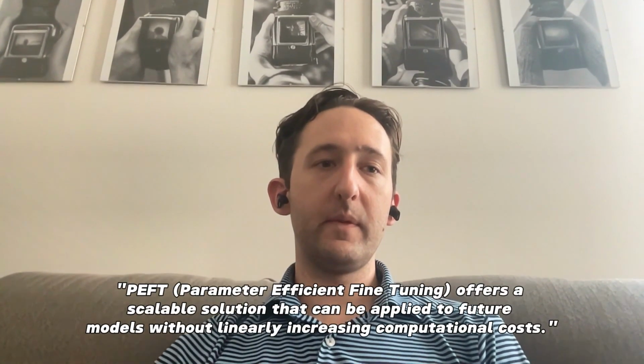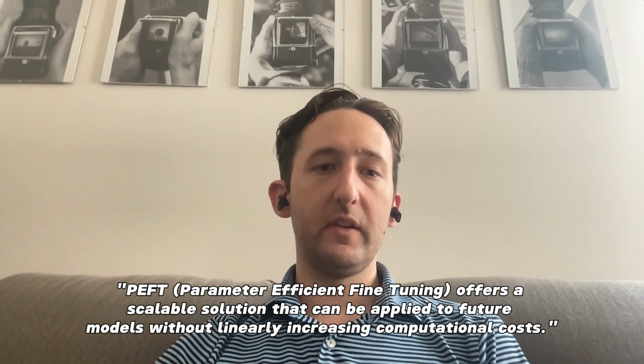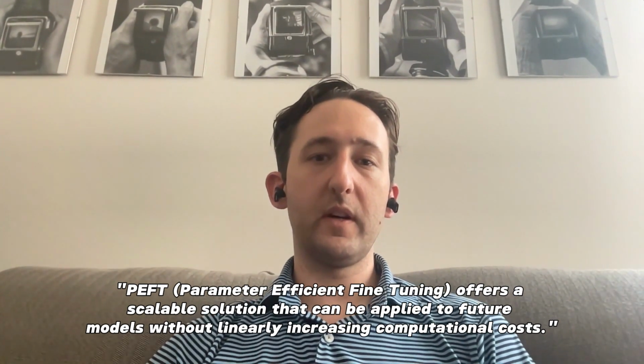What was the first one, and was the first one about quantization as well? So PEFT. PEFT is state-of-the-art parameter efficient fine tuning. Okay, so it's an optimization of the parameters themselves, or just making fine tuning faster or something?